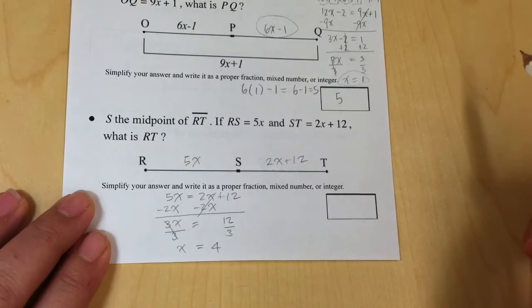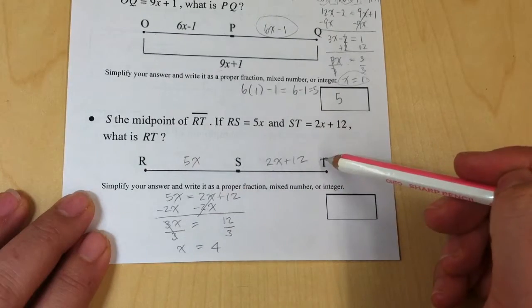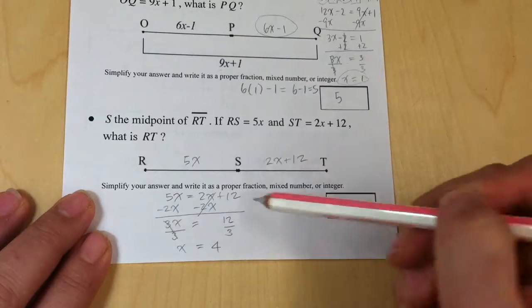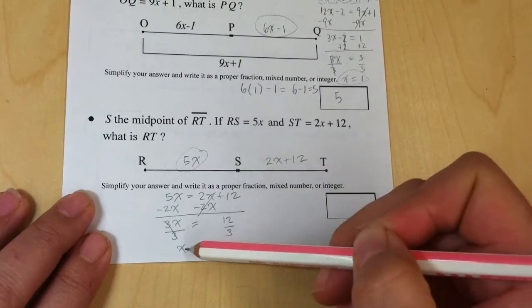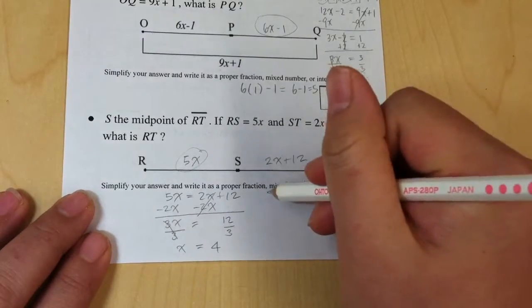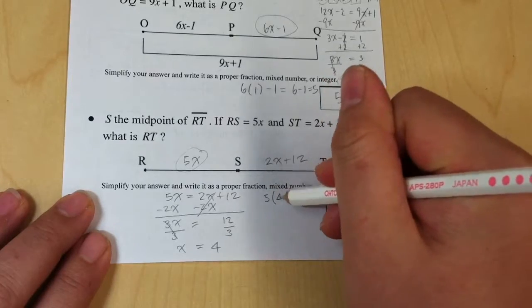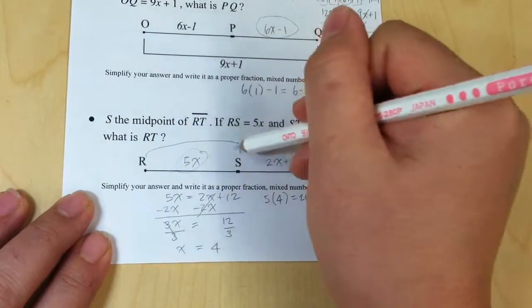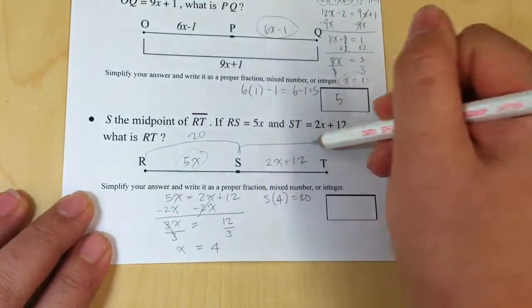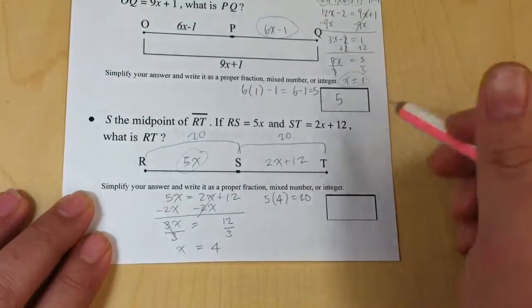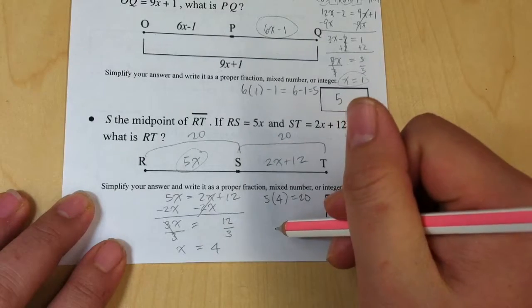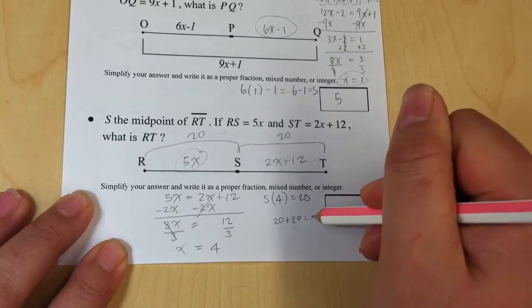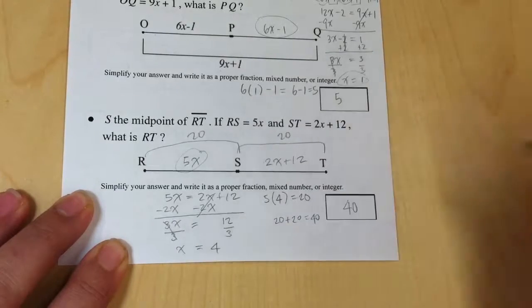I'm not finished. I need to find the total distance RT. So I can use 5x or I can use 2x plus 12. I'm going to use 5x and substitute x equals 4. 5 times 4 equals 20, but 20 is only half. So the other half is also 20. So the total RT is 20 plus 20, which is 40. And that will be my answer.